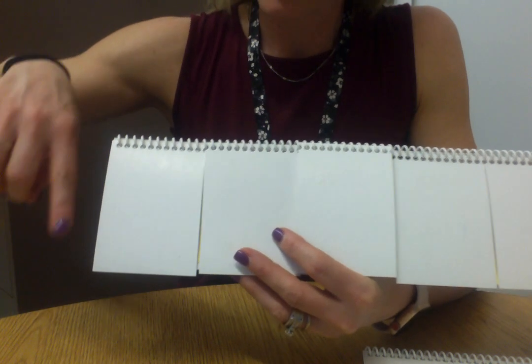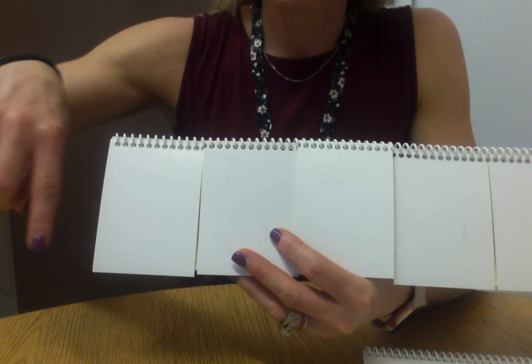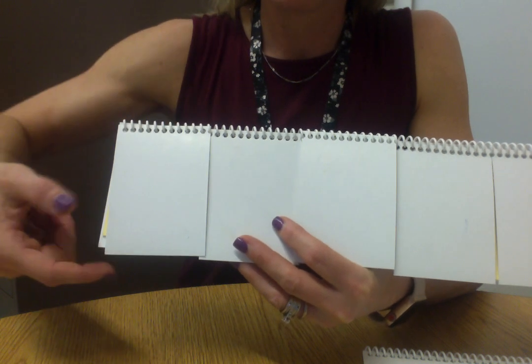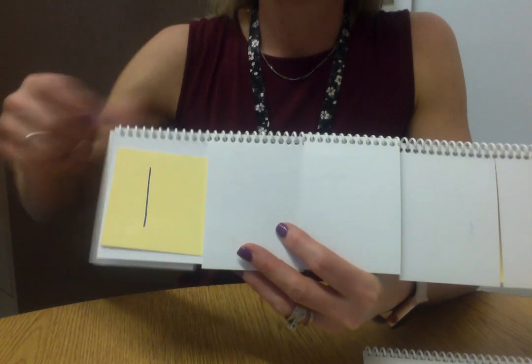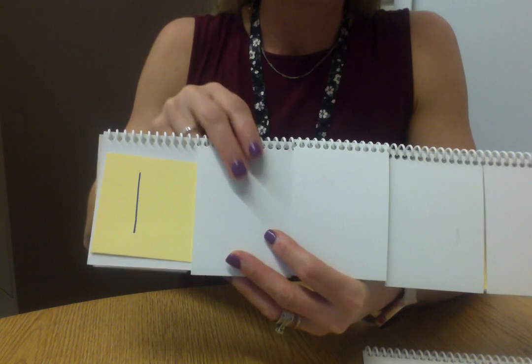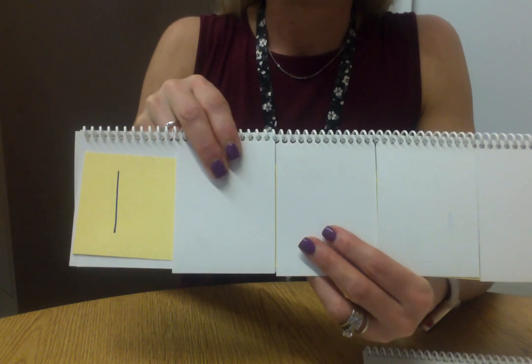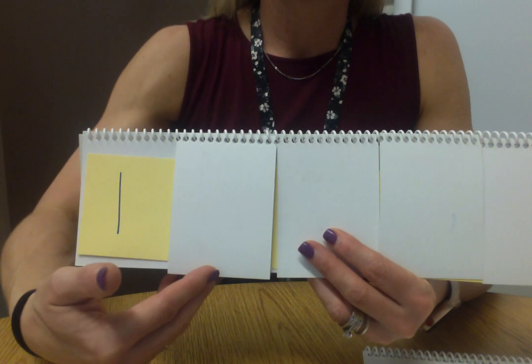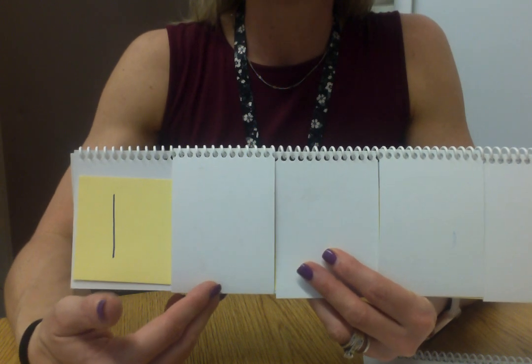Okay, right here is the number 0. So what would be the next number after 0? You got it, 1. What comes after 1? Did you say 2? Draw it in the air. What does it look like?